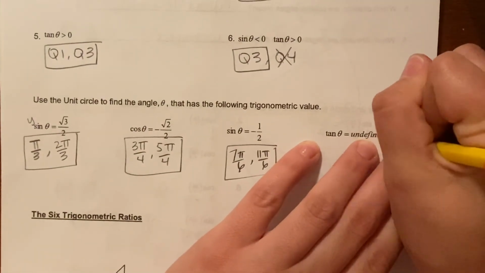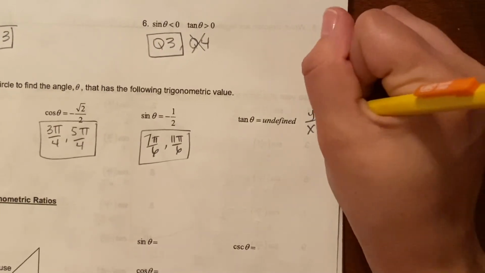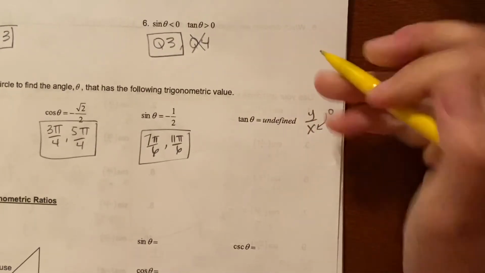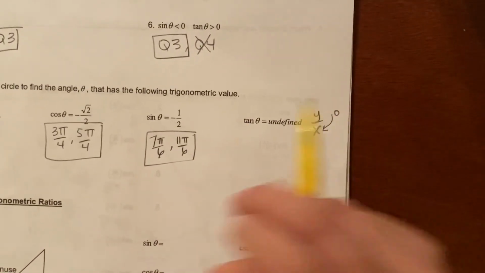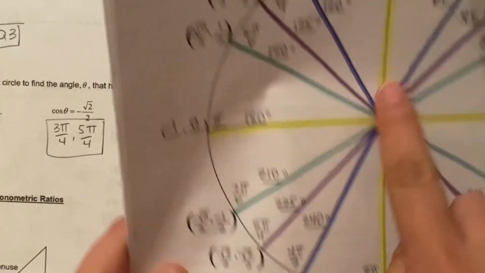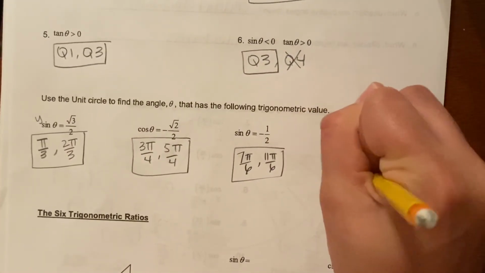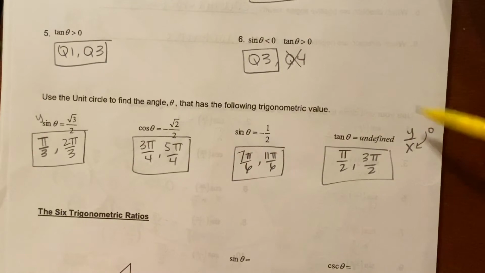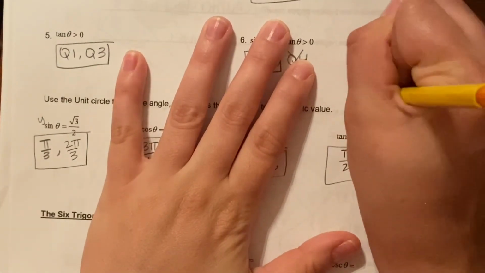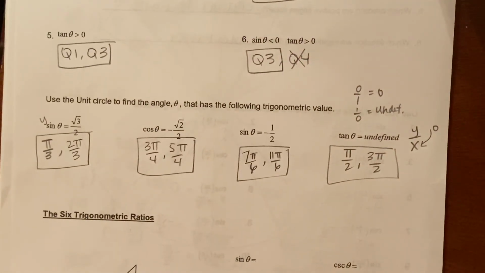So remember, tangent is y over x. Whenever you have an equation, a fraction that's undefined, that means your denominator is 0. So all we're looking for here is where is your x value 0. So that happens here and here. So pi over 2 and 3 pi over 2. If it had said it wanted tangent to be 0, then I wanted the y to be 0. So take note, 0 over 1 is 0, but 1 over 0 is undefined. Make sure you know the difference.